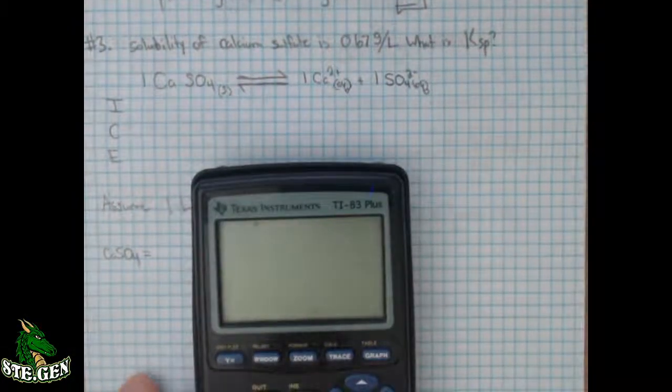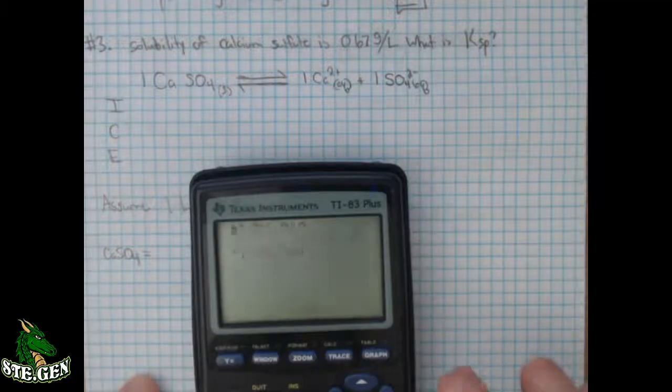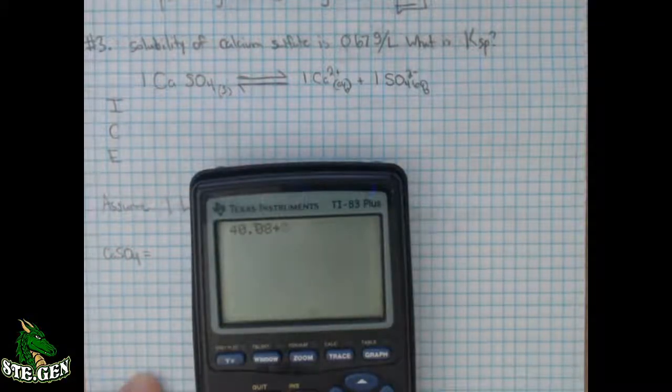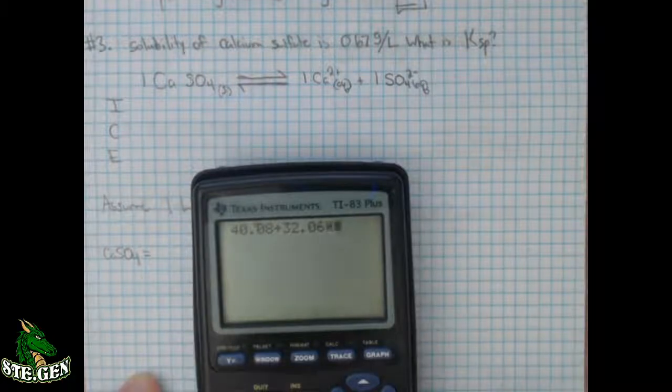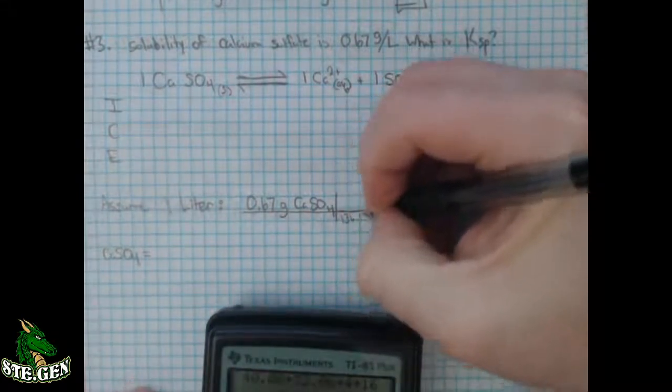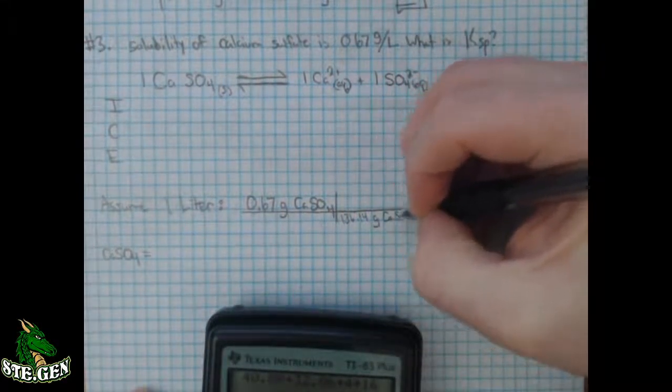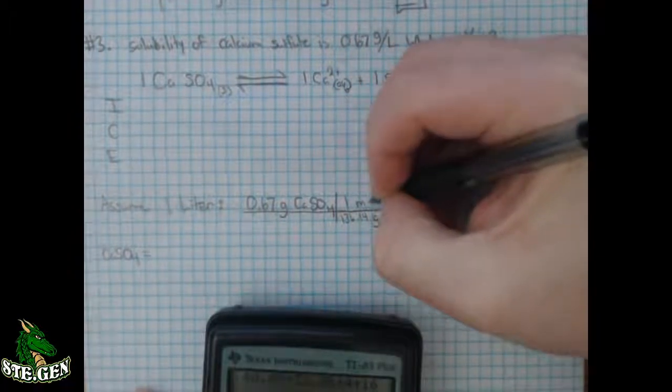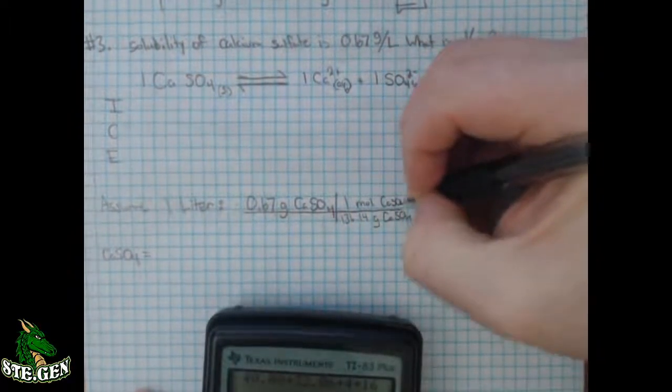I'm getting pretty bad at that. Okay, we've got 40.08 from the calcium. We've got 32.06 for the sulfur, plus 4 times 16 for the oxygen. So we got 136.14. So 136.14 grams of CaSO4 is 1 mole of CaSO4.